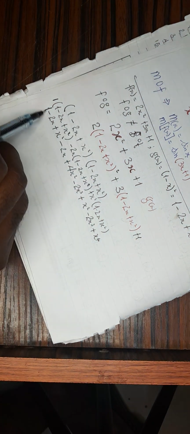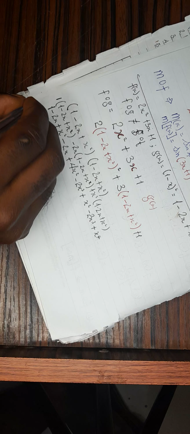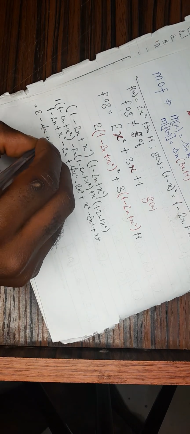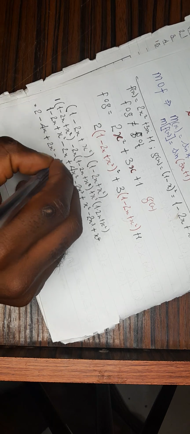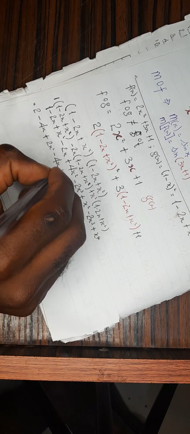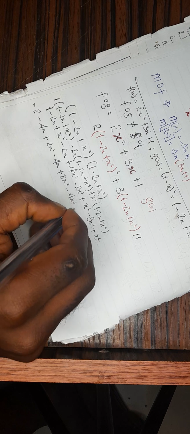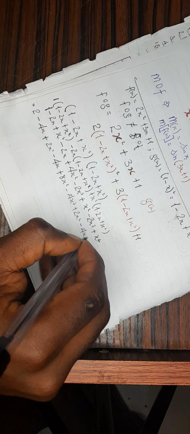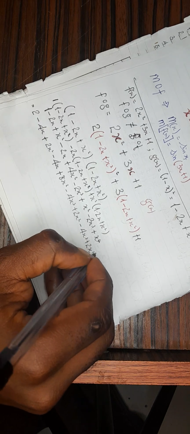Remember 2 is multiplying everything here, so let me multiply everything here by 2. So it now becomes 2 minus 4x plus 2x squared minus 4x plus 8x squared minus 4x cubed plus 2x squared minus 4x cubed plus 2x to the power 4.